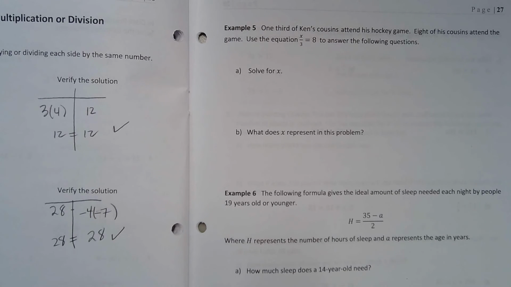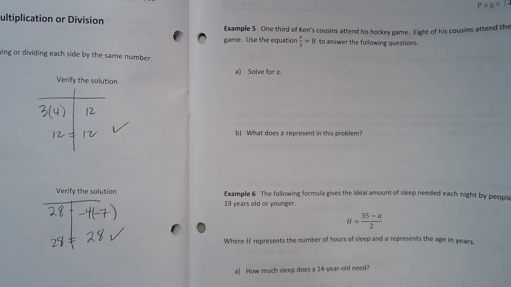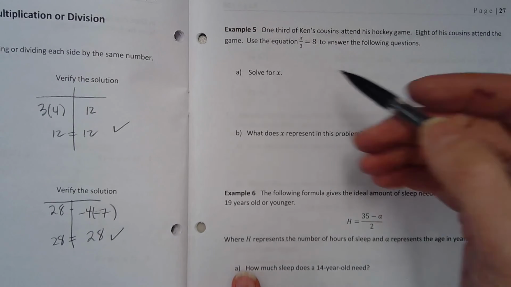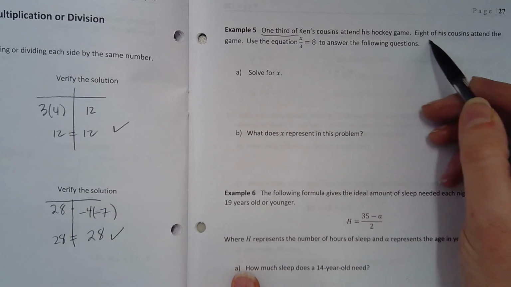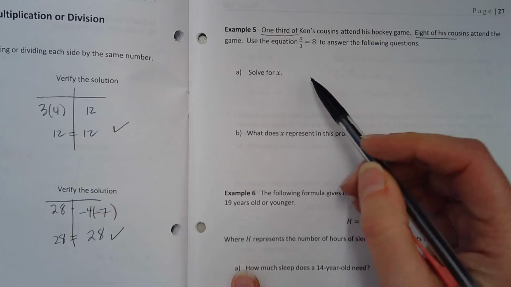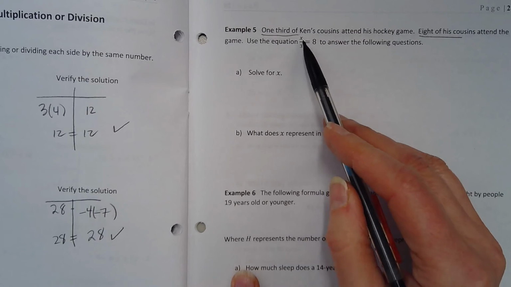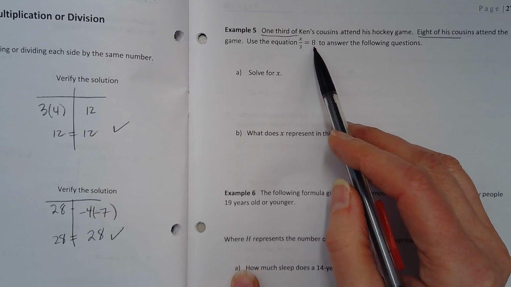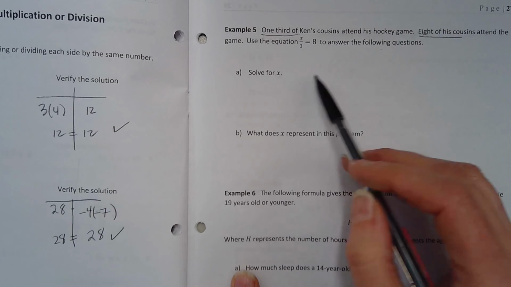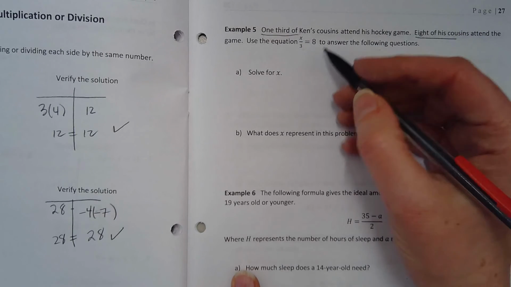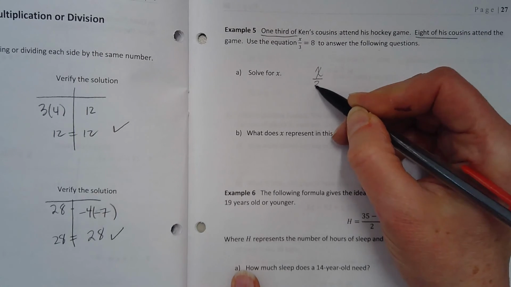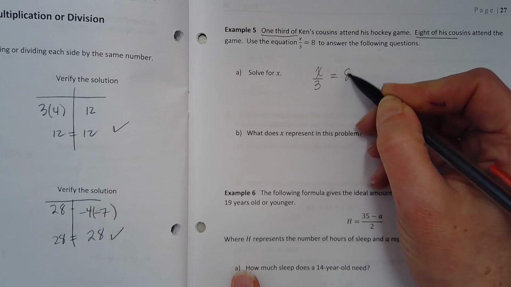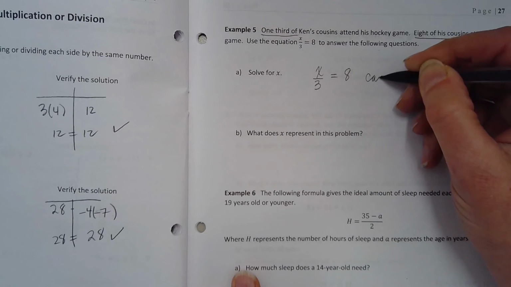So 1/3 of Ken's cousins attend his hockey game. 8 of his cousins attend the game. So I guess that 1/3 of his cousins equals 8. So use the equation x over 3 equals 8 to answer the following questions. Solve for x. Okay.